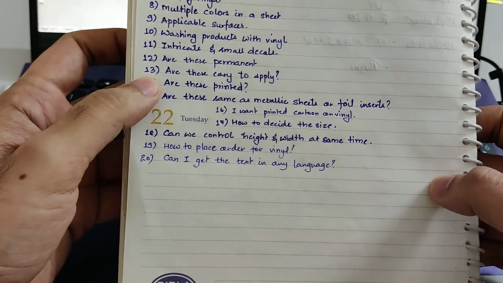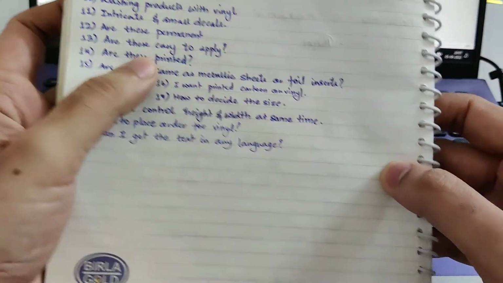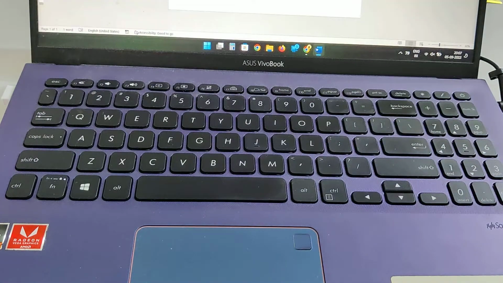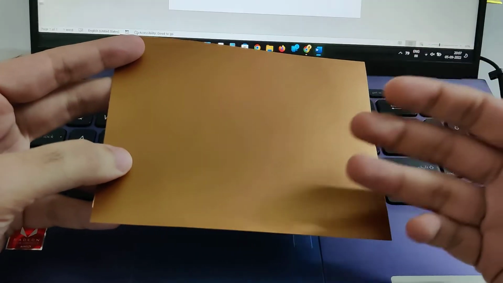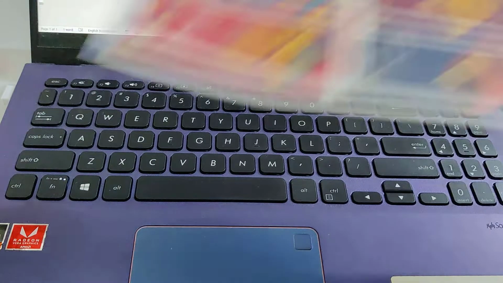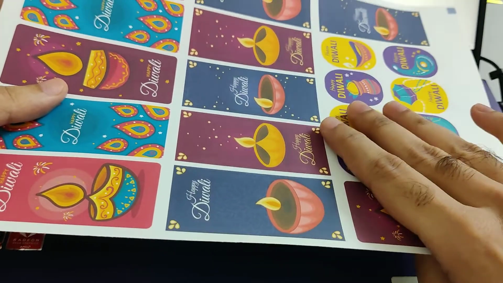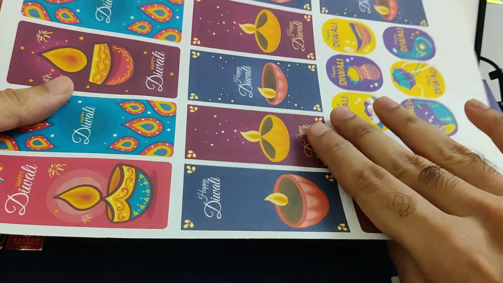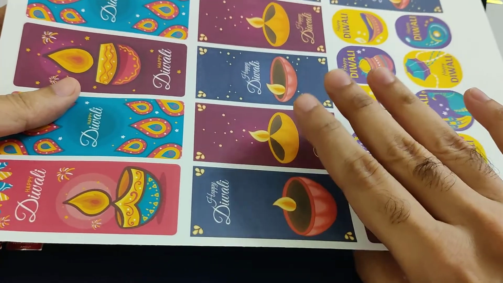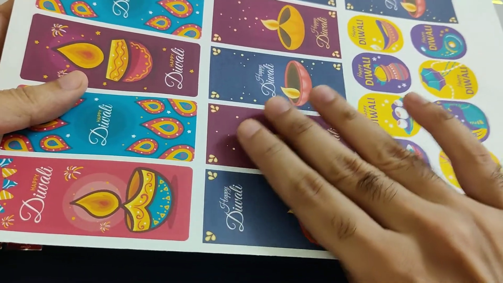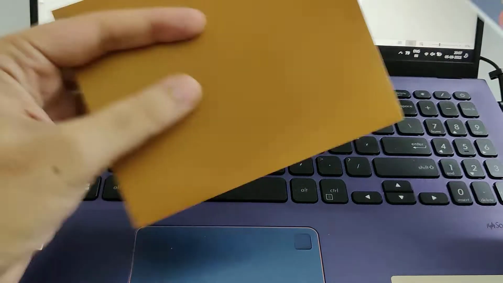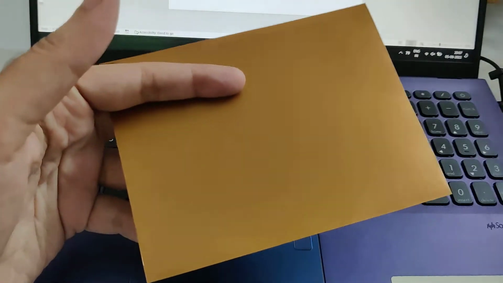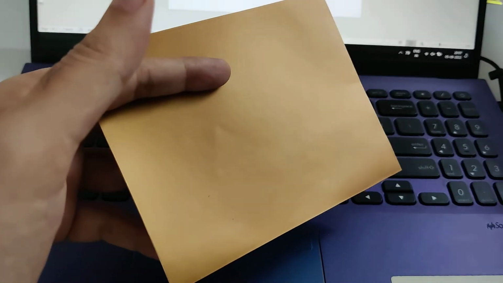So are these printed? So the answer is no, these are not printed. It's a pre-colored sheet which I'll be cutting. If you want printed vinyl, it's a different product. It is vinyl, it is water resistant. It's a different product though. You can check it on our website. But this one which we are talking about, it's not printed, it's a pre-colored sheet which is cut.